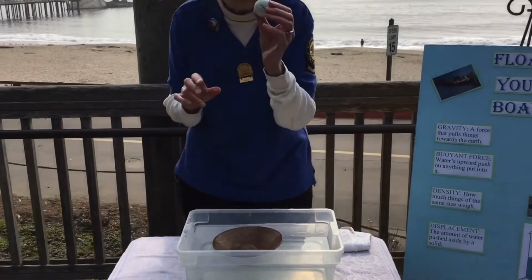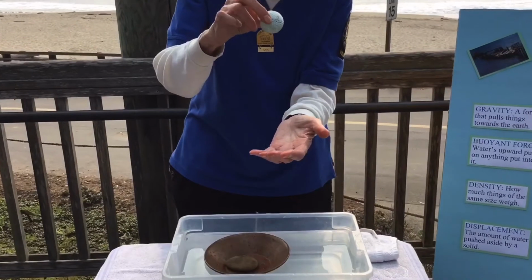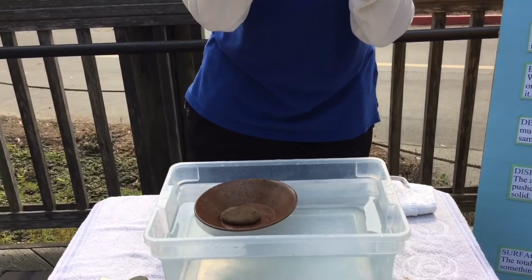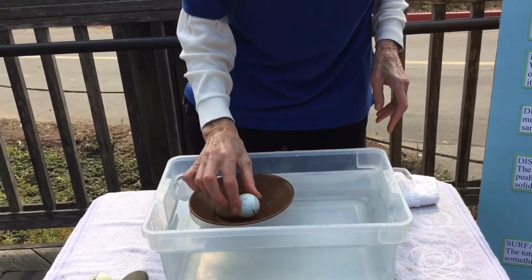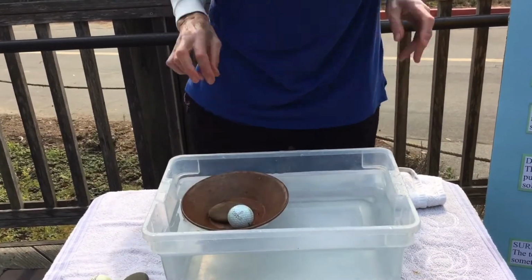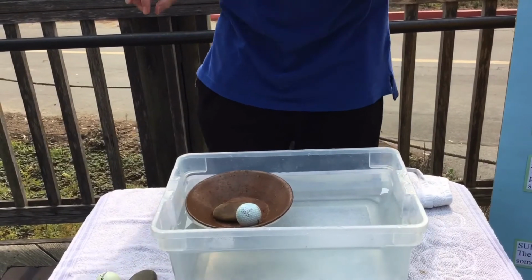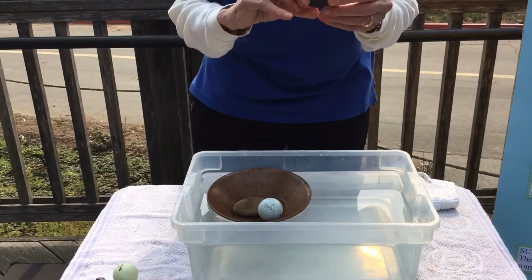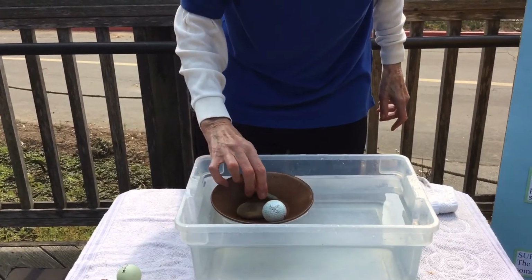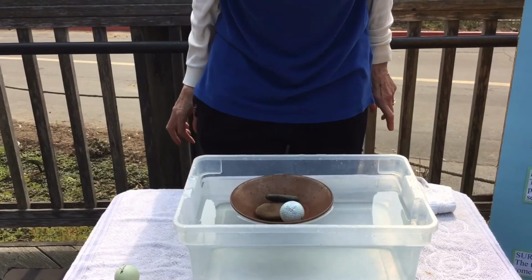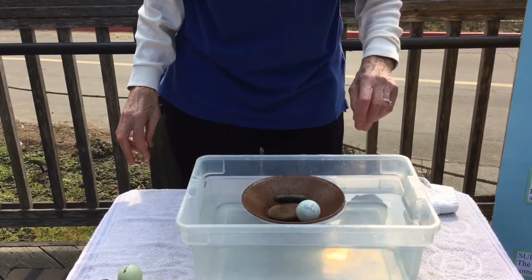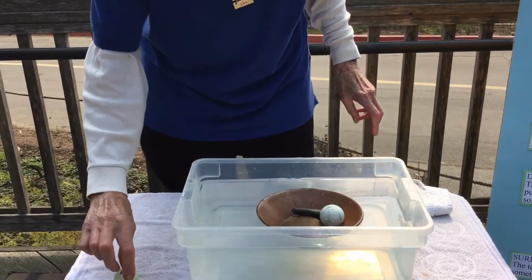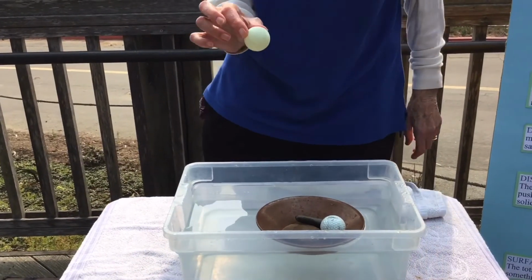Here's some more cargo. Here's a golf ball. It's dense. Let's see if the boat will carry the cargo. That's a golf ball. Yes, of course it does. How about that? Well, we're going to try another rock. Not quite as big. Maybe this will sink my boat. Oh, it's still carrying. My goodness gracious me. And the golf ball, did I already put that in? Yes, I did. How about a ping pong ball? Is that going to sink it?